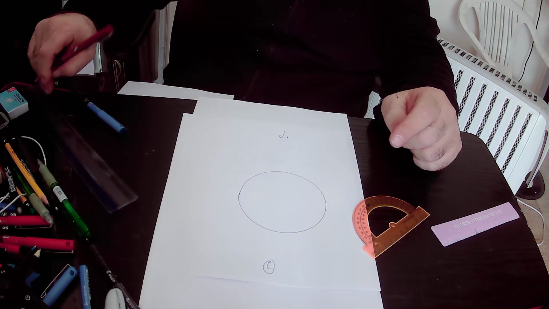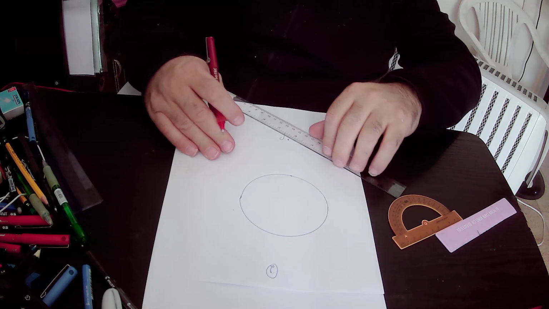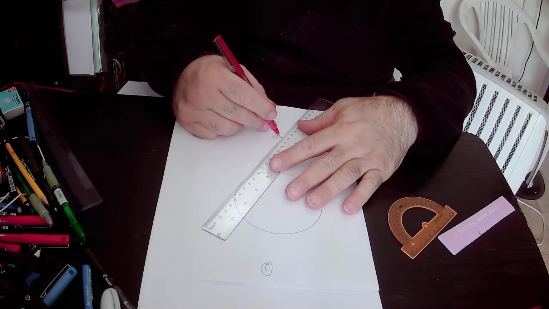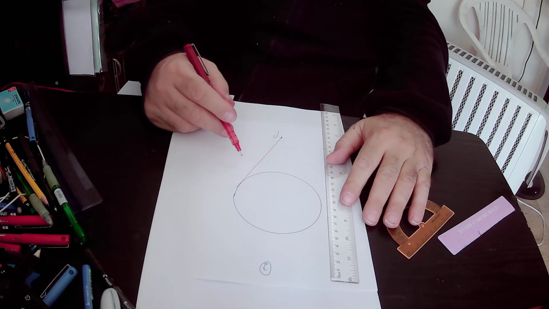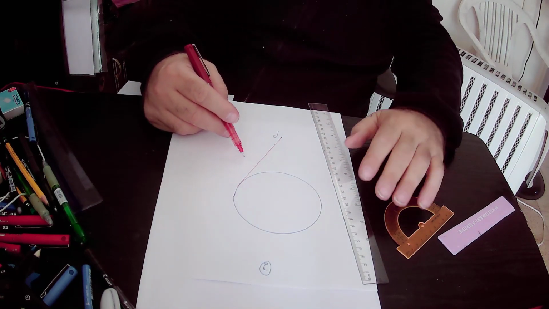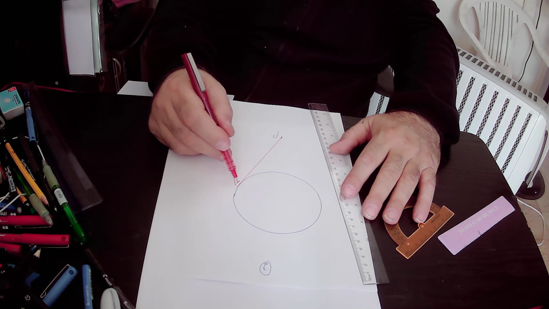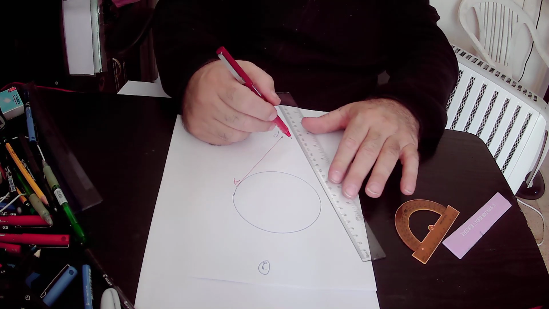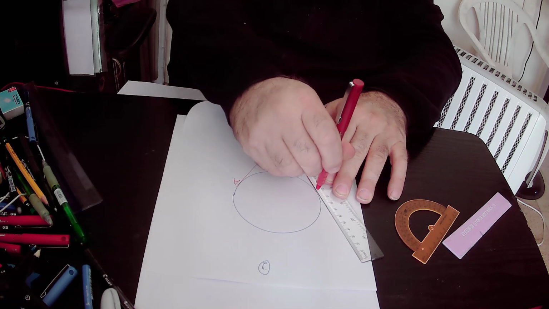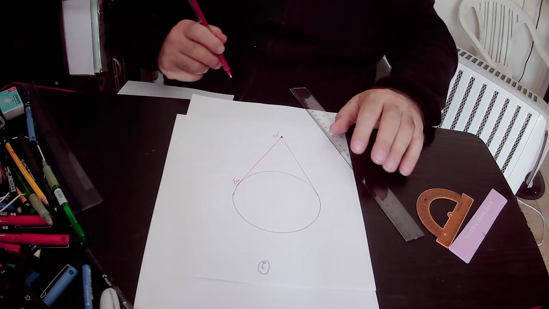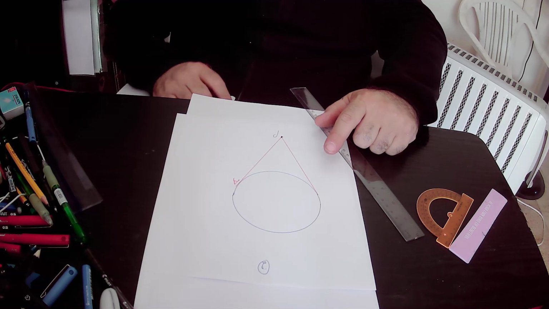So we have a tangent, and we will define the touching point between the first tangent and the circle itself as point A, and then we will draw a second tangent to this circle from point P, and we will define the touching point between the second tangent and the circle as point B.